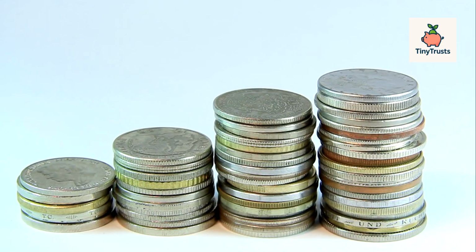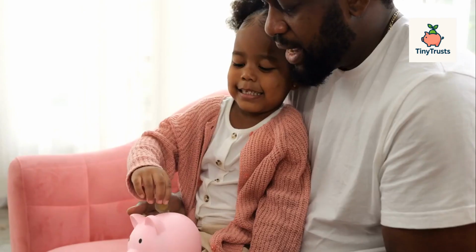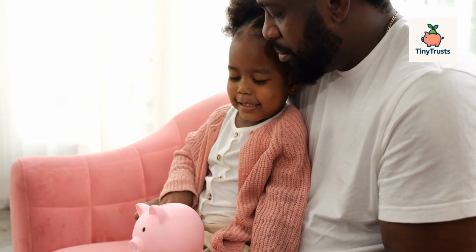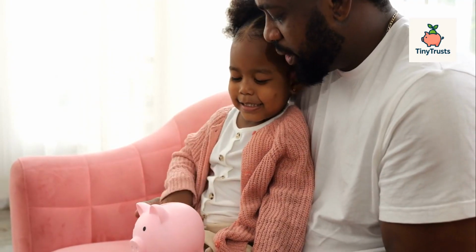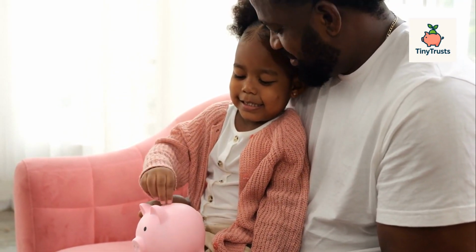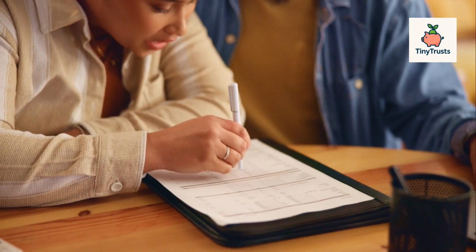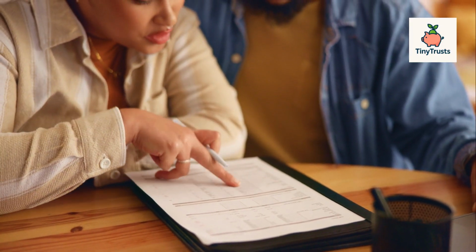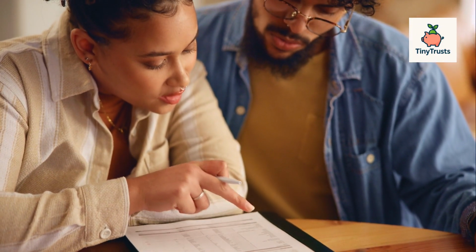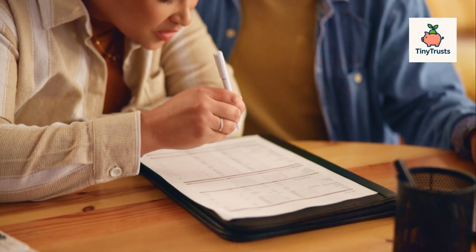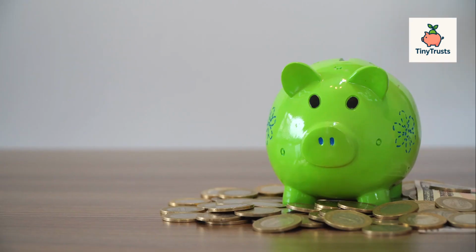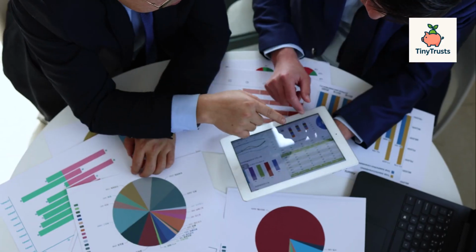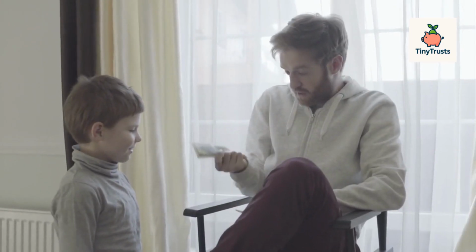To make it easier, set up automatic monthly contributions. Even $50 a month, or just over $1 a day, will add up over 18 years thanks to compound growth. That small habit can turn into tens of thousands of dollars by the time your child becomes an adult. This account could fund their education, help them buy a first home, or allow them to invest even earlier than you did. More importantly, it teaches them the value of financial planning and gives them options. You're not just saving money, you're building confidence, opportunity, and legacy.